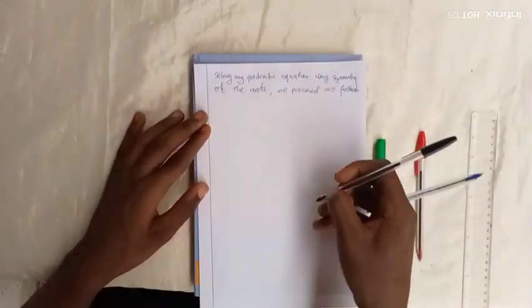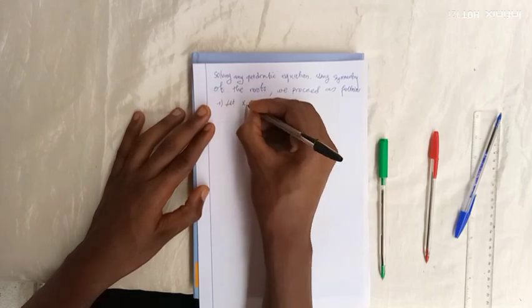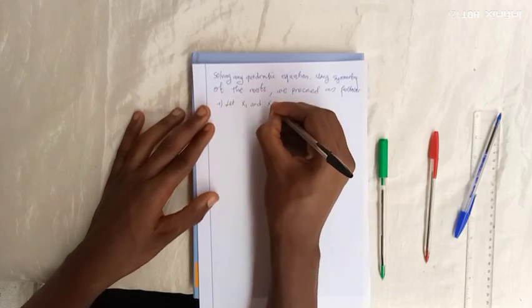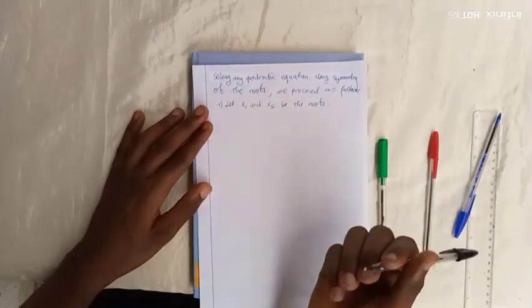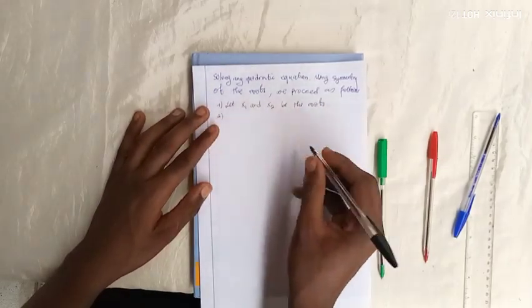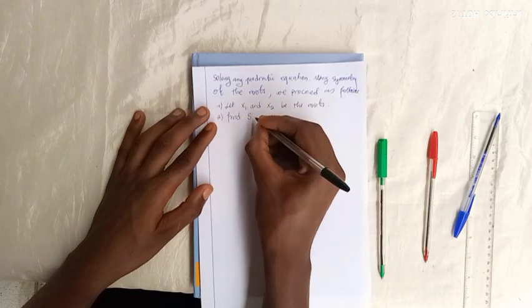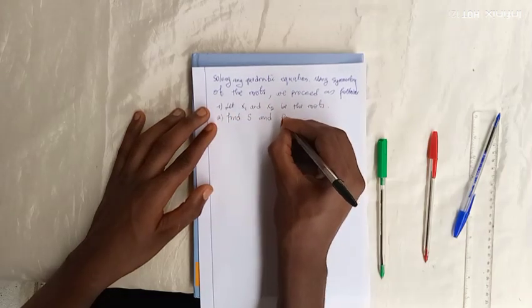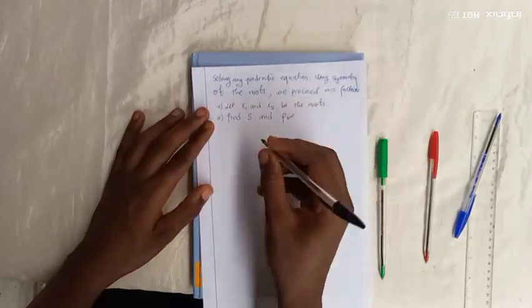The first step is to let x1 and x2 be the roots of that equation. The second step is to find s and p: the product of roots and the sum of roots.